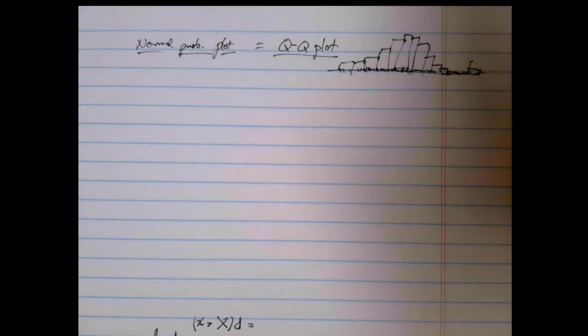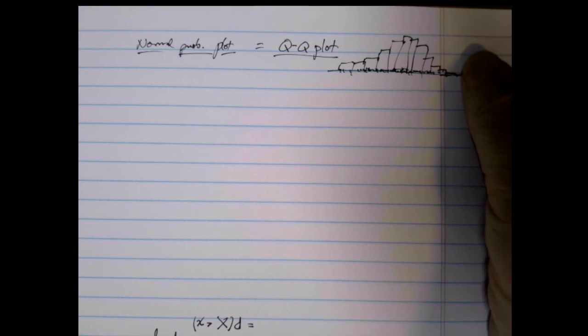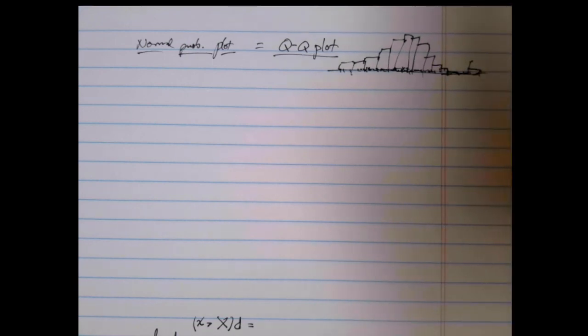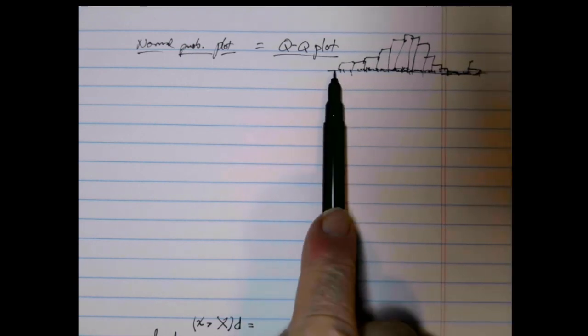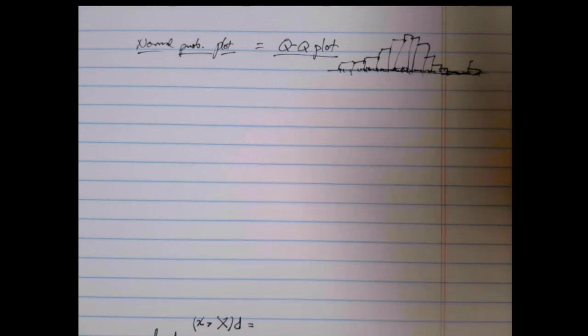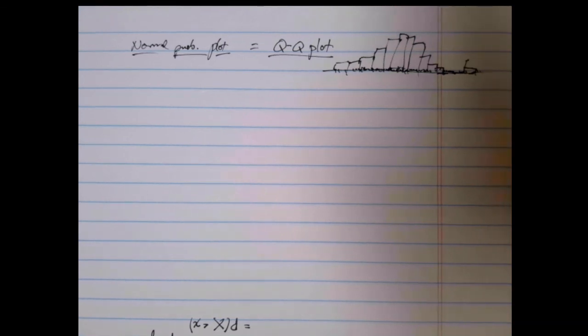Maybe. Most of the histogram looks good, but again, it's really hard to tell. And what's more, if I use different width bars, I'd get a different picture. So again, unless it's really clear that the data is normally distributed or is not, it's very hard to tell from this. The QQ plot is the solution to this, one possible solution.